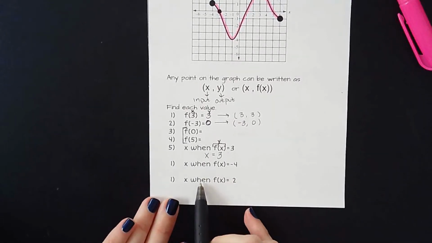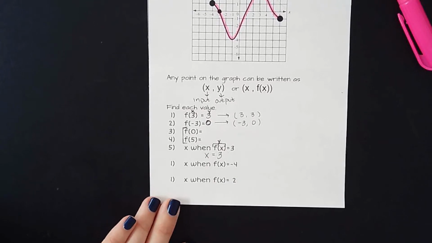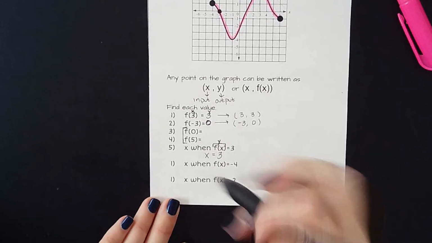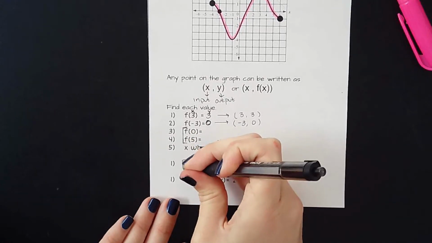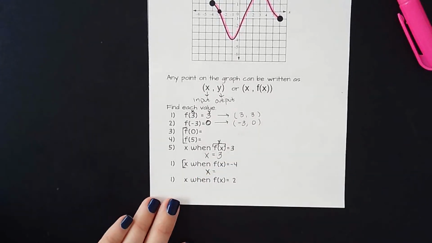The next one is asking us to find x when f of x equals negative 4. This one I want you to try on your own. So pause the video, try it out, see if you can find out what x equals when f of x is negative 4.